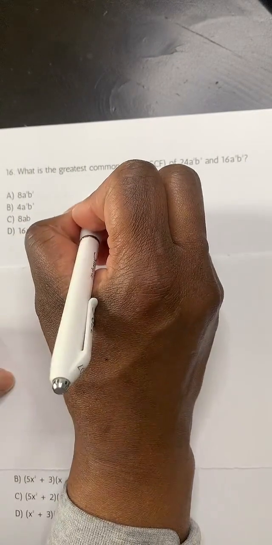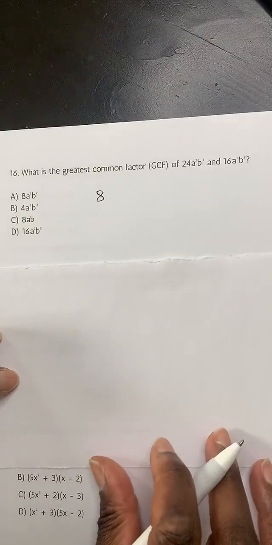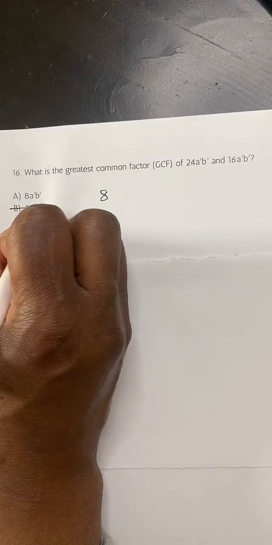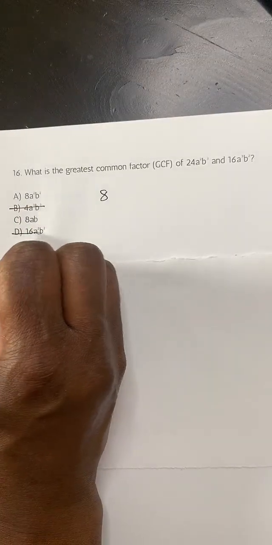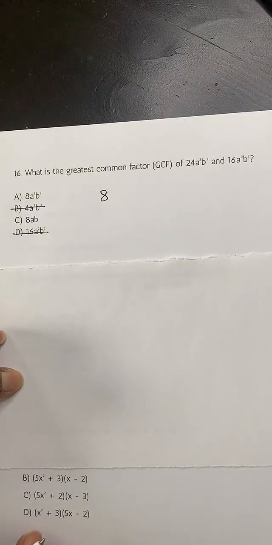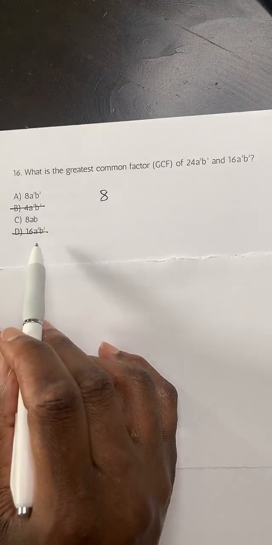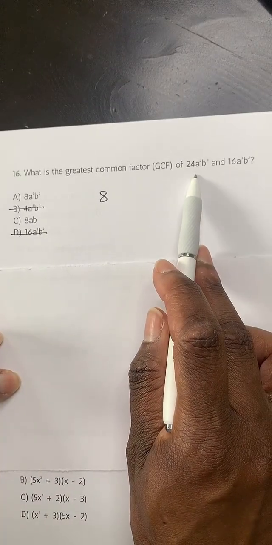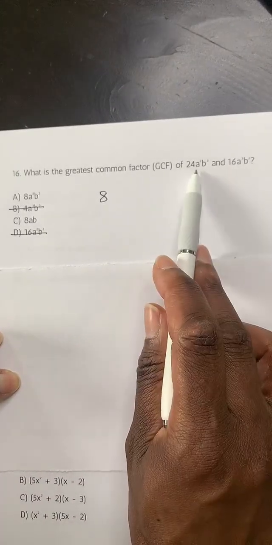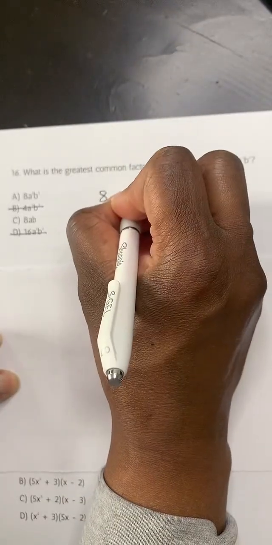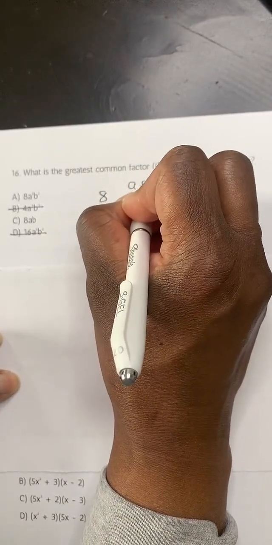So knowing that it's going to be 8, that means we can eliminate B and we can eliminate D. It's got to be something that they both have in common. So now we're going to look at their variables. So we have a squared. A squared means a times a.